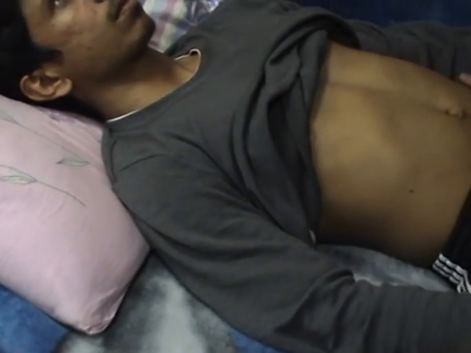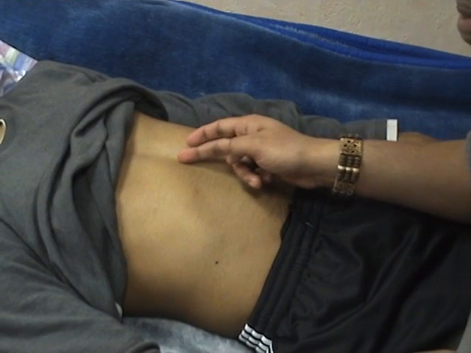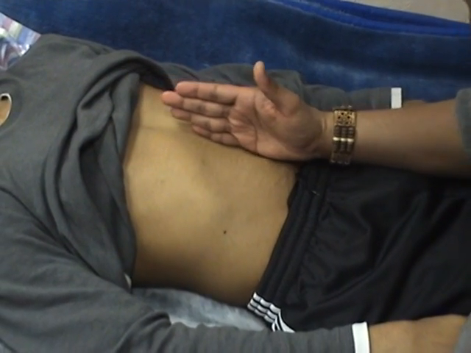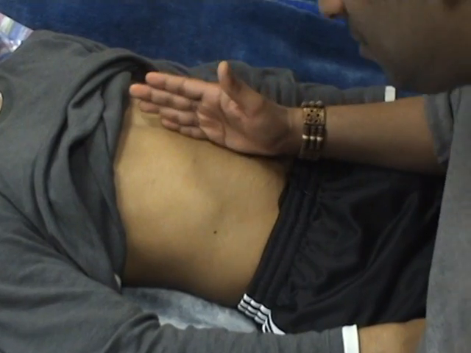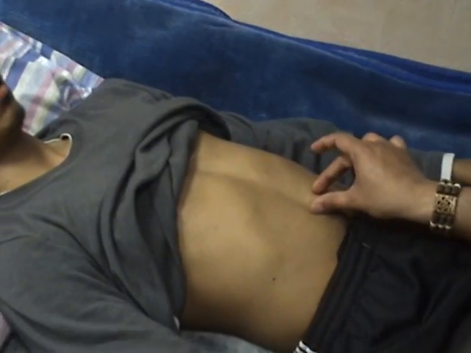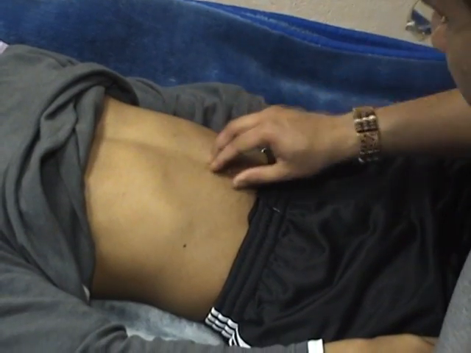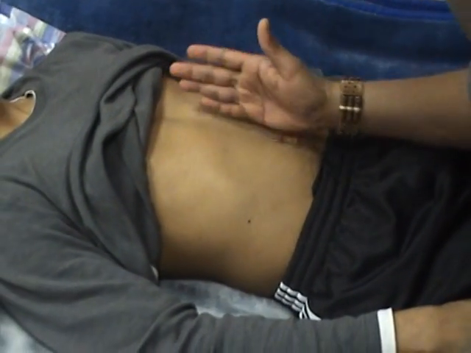Next would be palpation of hernia or tumor. How are you supposed to do it? Usually hernias and tumors occur here. Why in the middle? There is muscle, but the muscles are weak. Your abdominal muscles are very weak. That's why hernia is prone to occur in these areas, and tumors too. That's why you have umbilical hernia, which occurs here, where it just comes out.